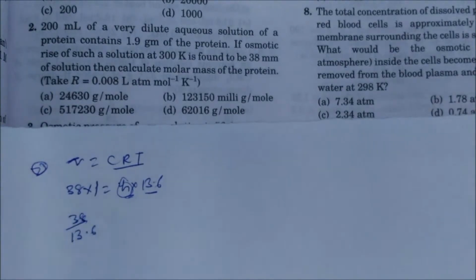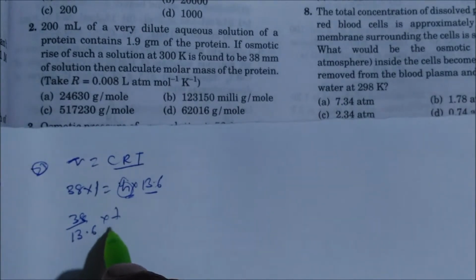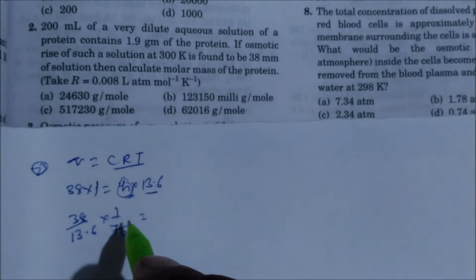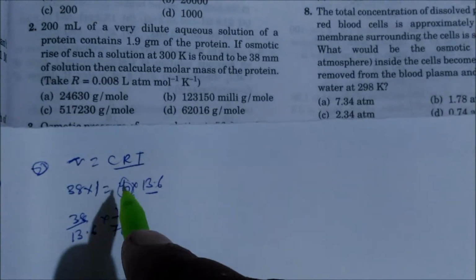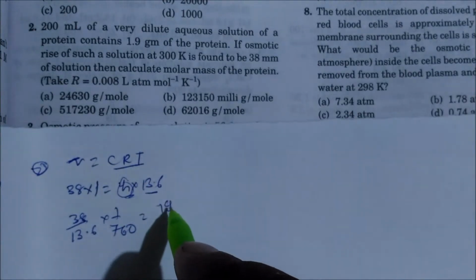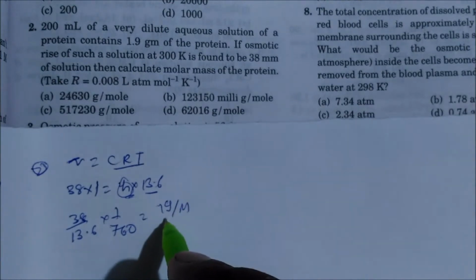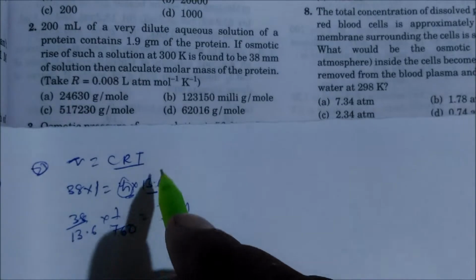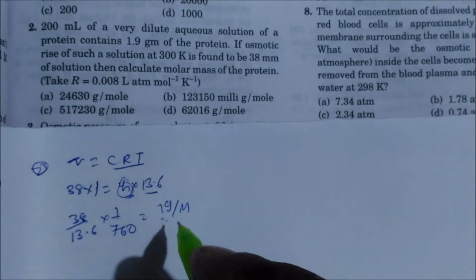This is in mercury, and we convert it into atmosphere by dividing by 760. And C is the concentration of the solution. It is given here as 1.9 gram divided by the molecular mass, and the weight is given, the volume is given as 200 ml.